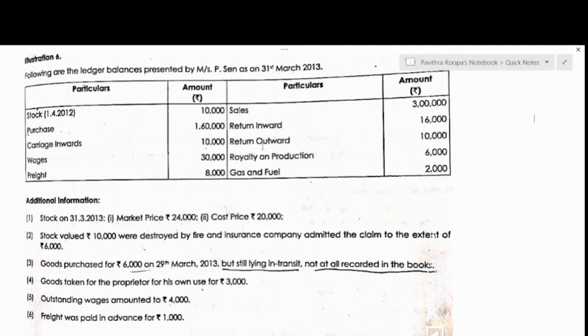So this is prepaid expenses. Meaning of prepaid expenses? That is future expenses that are paid in advance. So prepaid expenses should be deducted from the respective expenses as we have already paid.